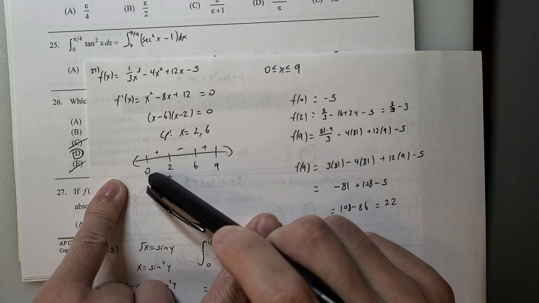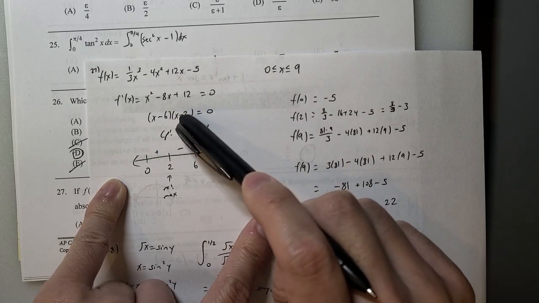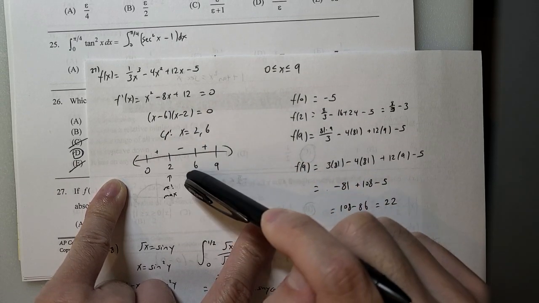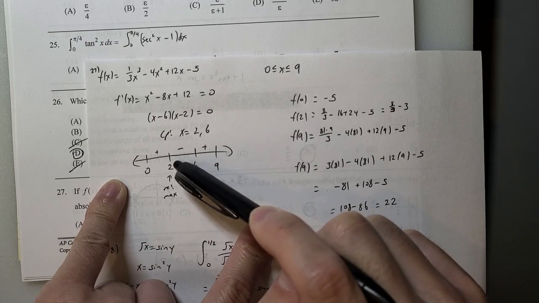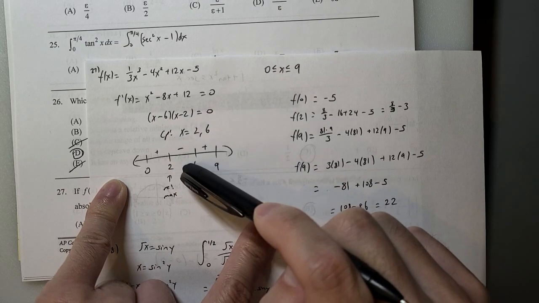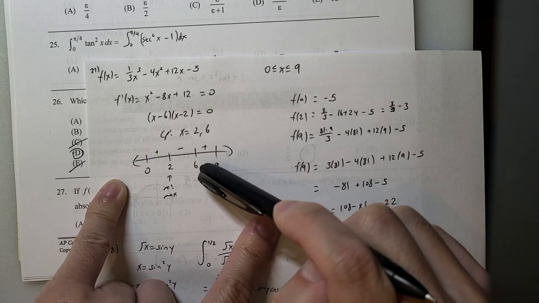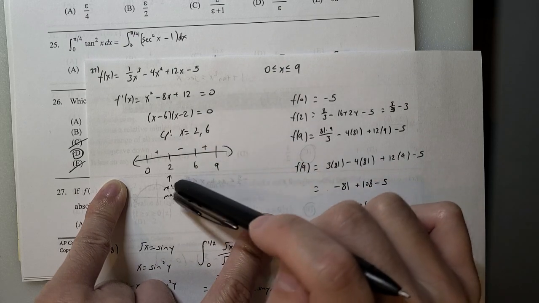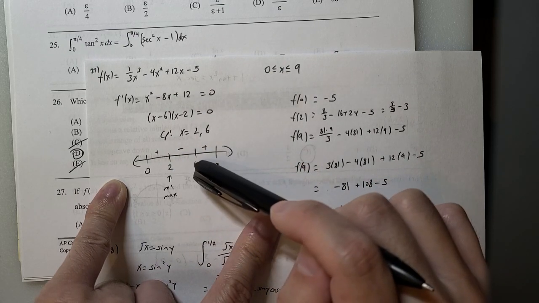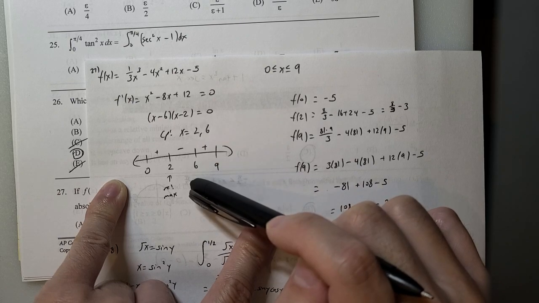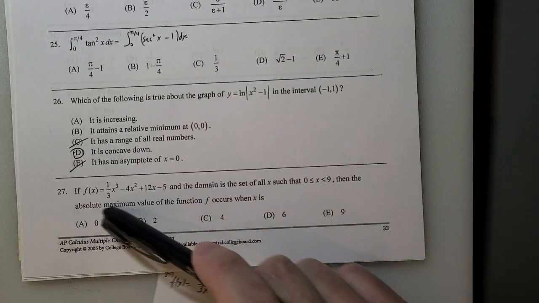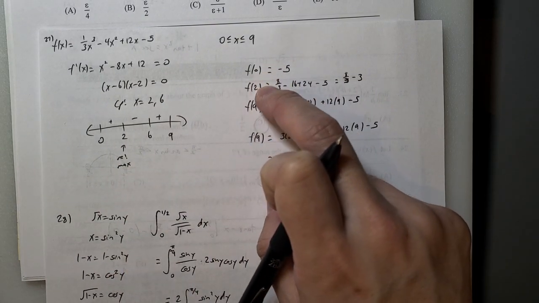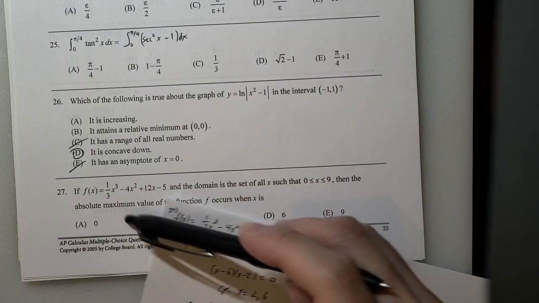We plug in some point between 0 and 2, like 1. When we plug in x as 1 here, this would be negative, this would be negative, two negatives make a positive. Plug in some number in this interval, like 3: negative, positive, becomes negative. We plug in a number in this interval, like 7: positive, positive, becomes positive, okay? So we know that there's a relative max at x is 2. There's a relative min at x is 6. We don't care about the min because we're interested in the absolute max. So we'll keep this point, but we also have to check the endpoints, because this is the absolute max.